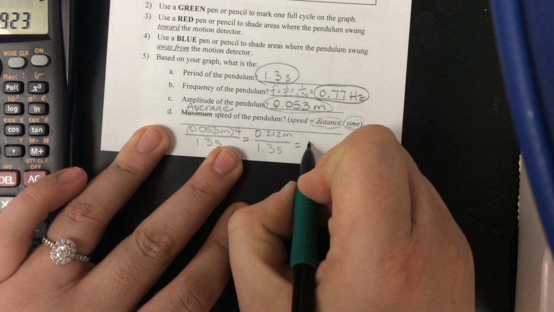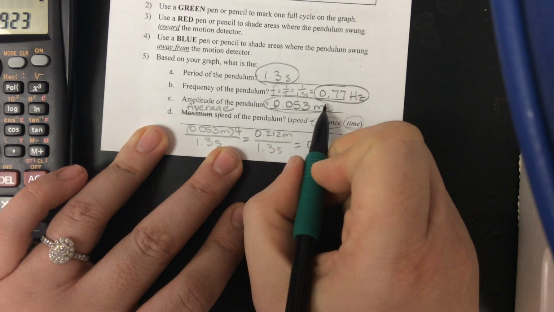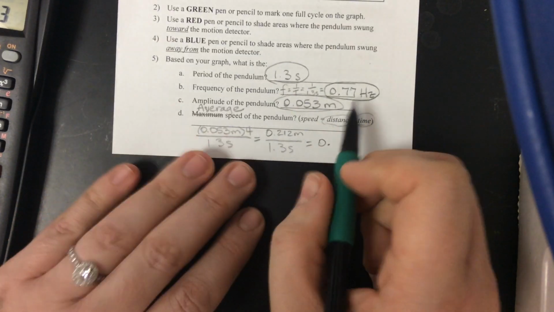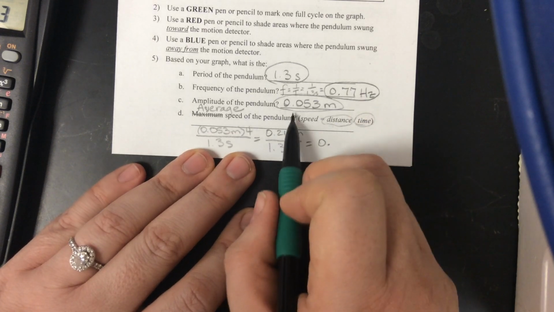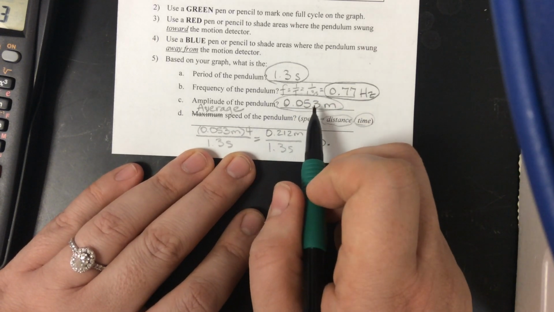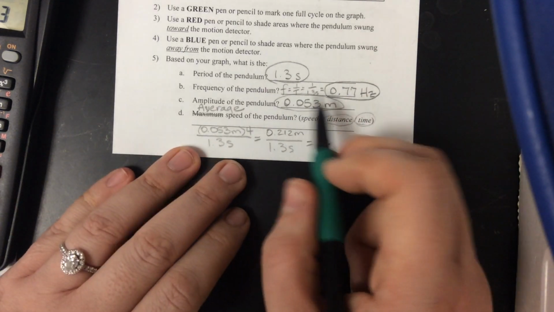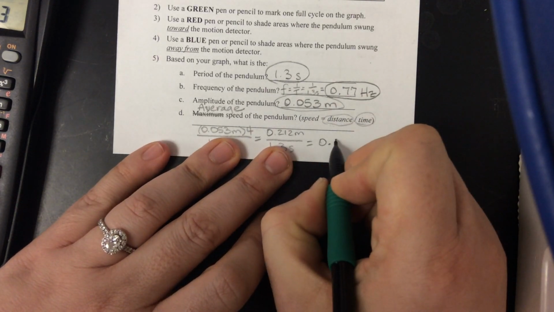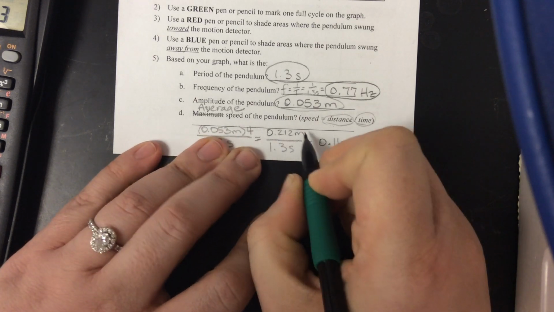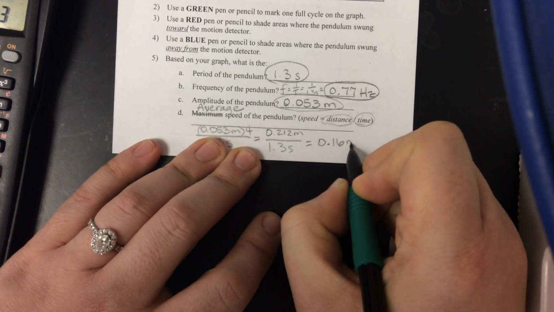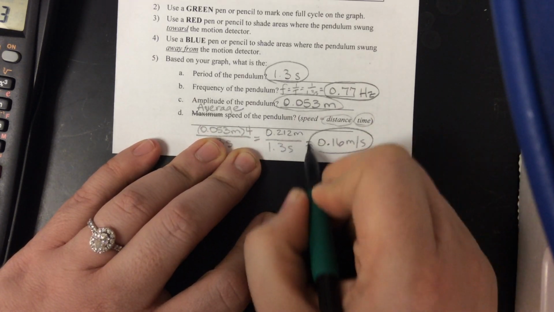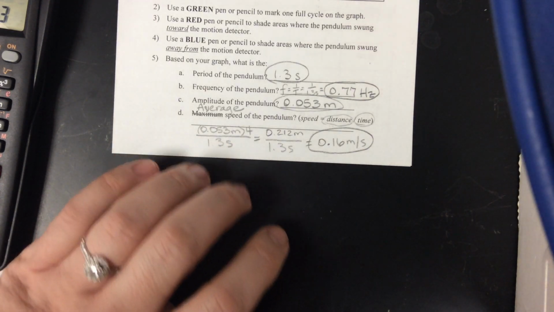Gives me a speed of 0 point, and we're going to keep it to still 2 significant figures. This is an actual measurement, but we only had 2 significant figures in the other one, so we're going to keep it to 2. So 0.16, and it's meters per second is our average speed.